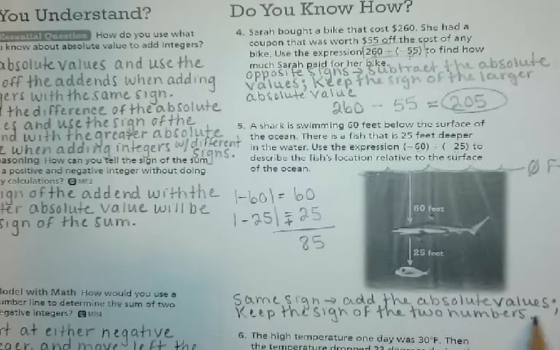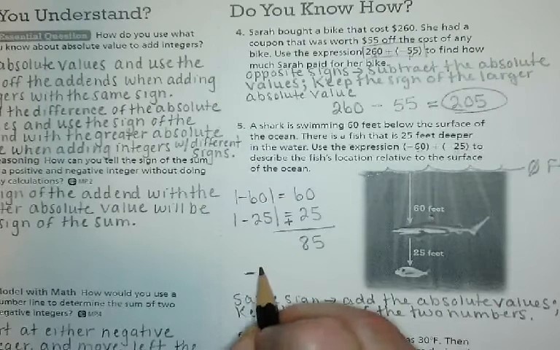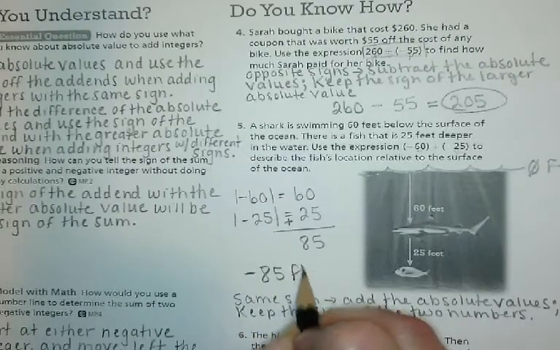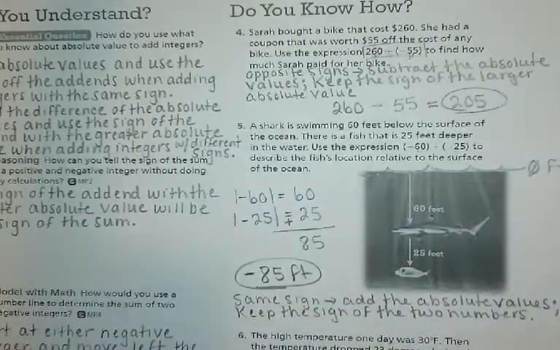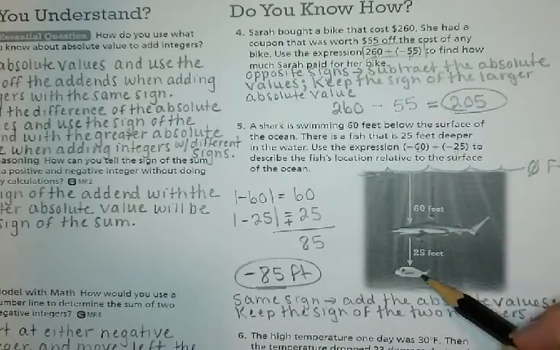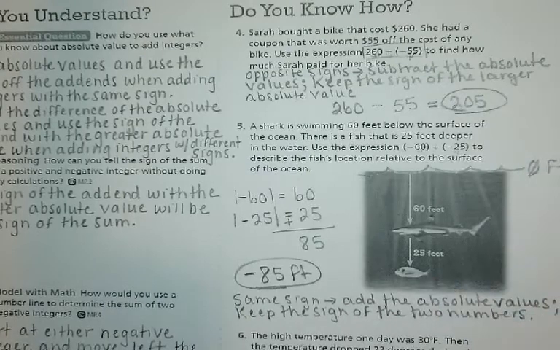And they were both negative, so the answer would be negative 85 feet. So what that means is that this fish is 85 feet below the surface.